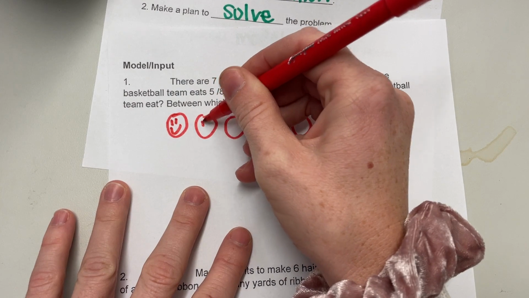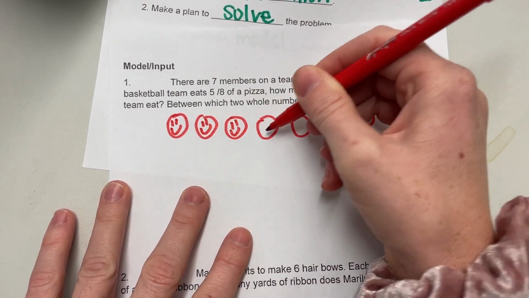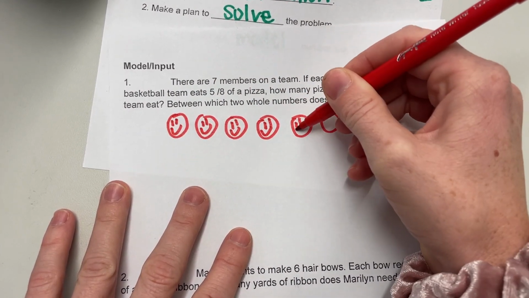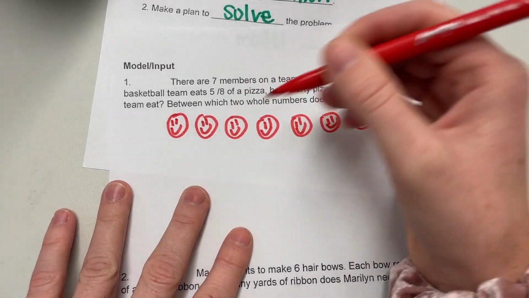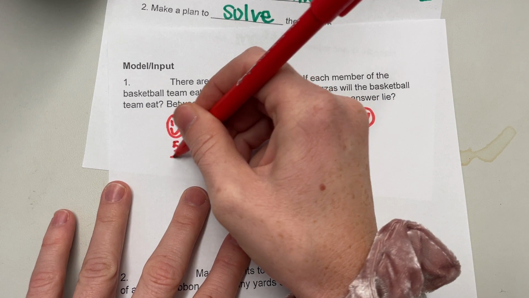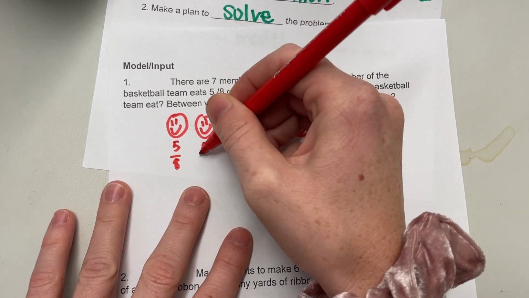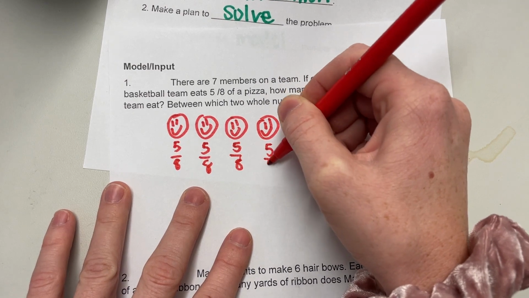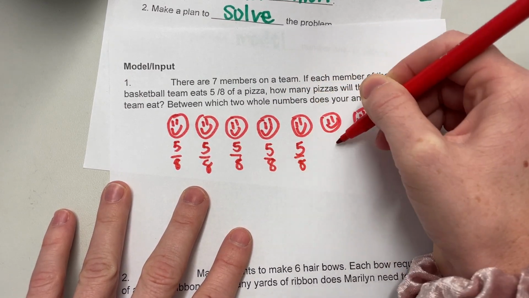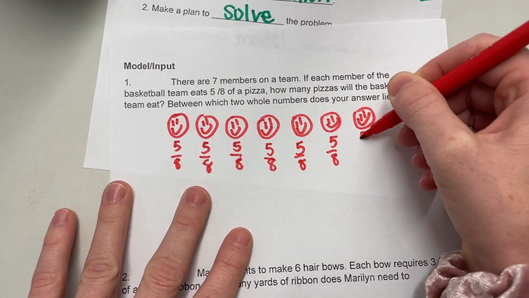So here are my 7 team members. Right now I'm identifying the key information from step 1, and each one of those is going to eat 5/8 of a pizza.